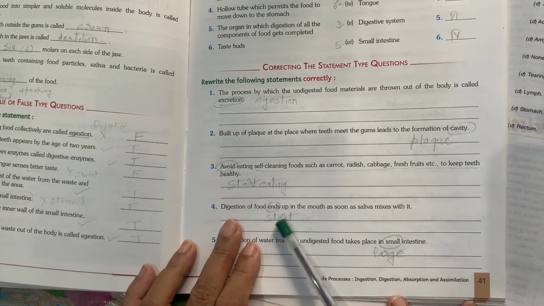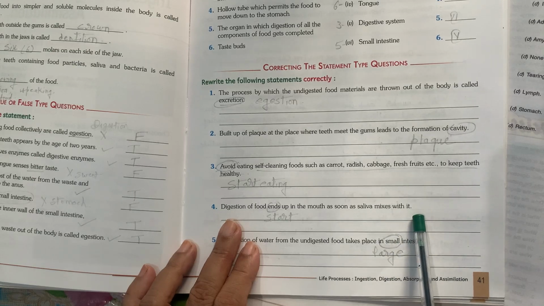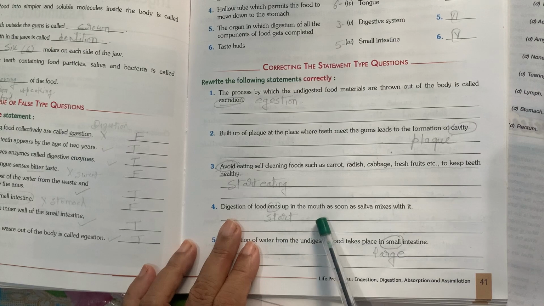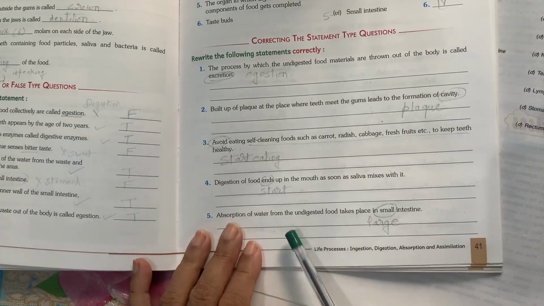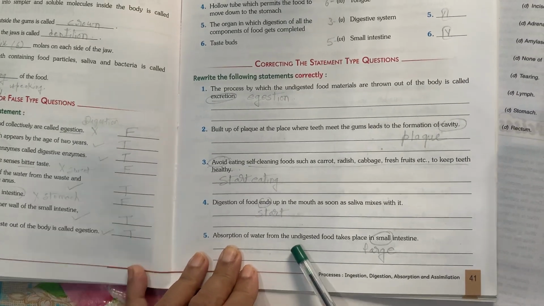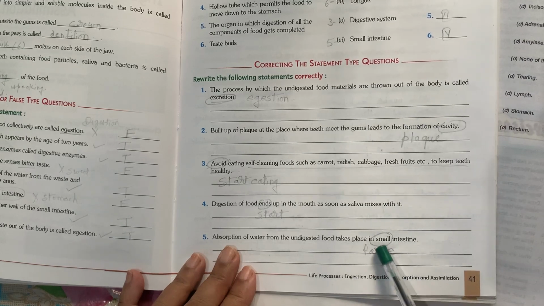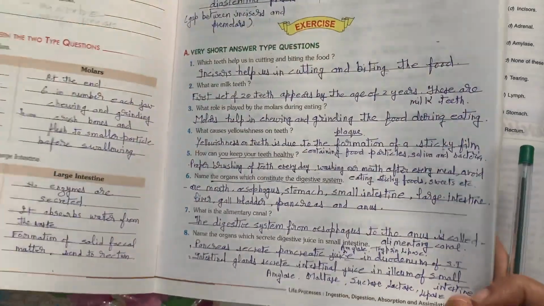Next one, digestion of food starts in the mouth as soon as saliva mixes with it. In place of end, you are supposed to write the word start. Absorption of water from the undigested food takes place in small intestine? No. In place of small, it will be large. Absorption of water from the undigested food takes place in large intestine, right?